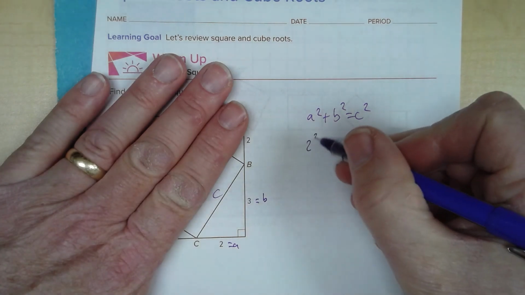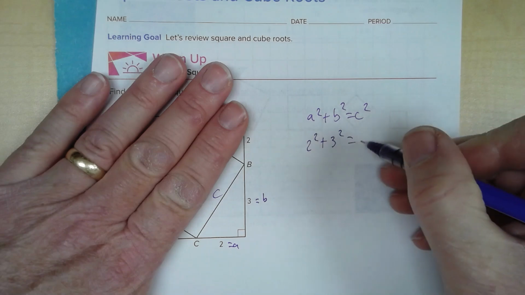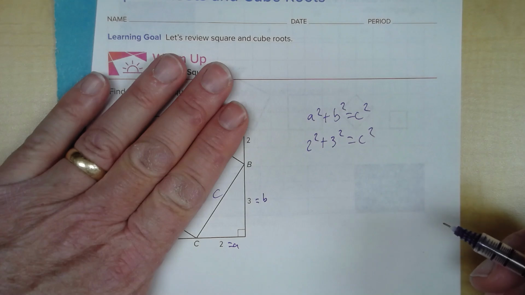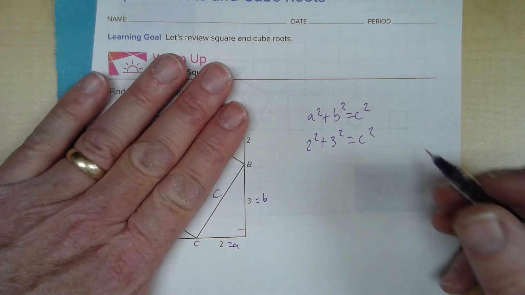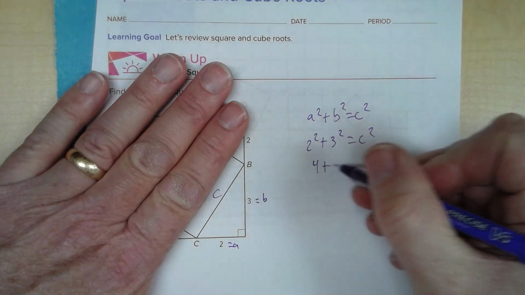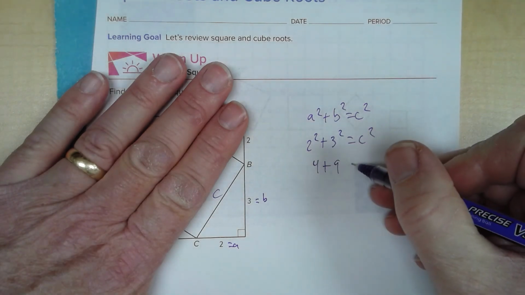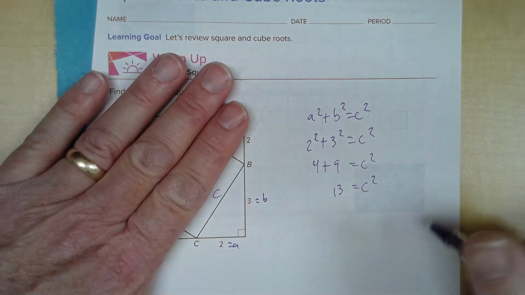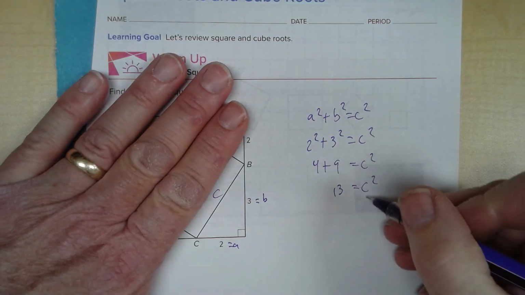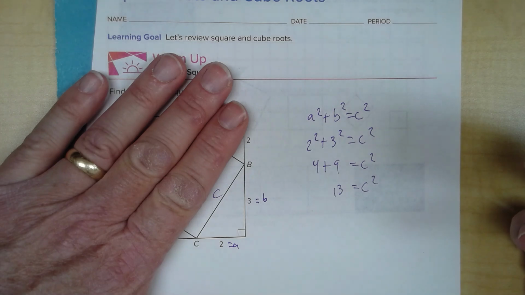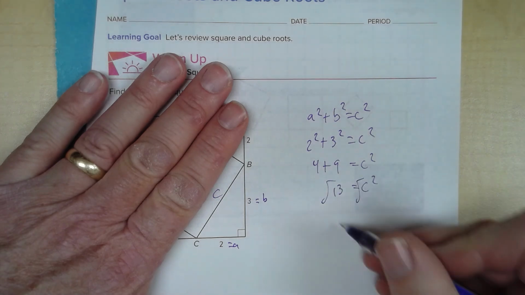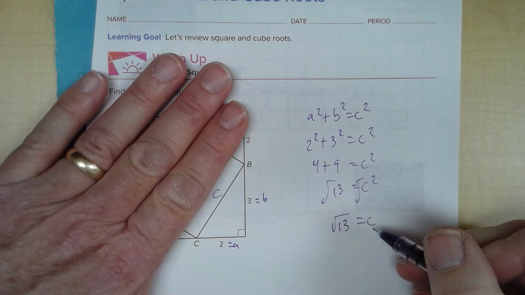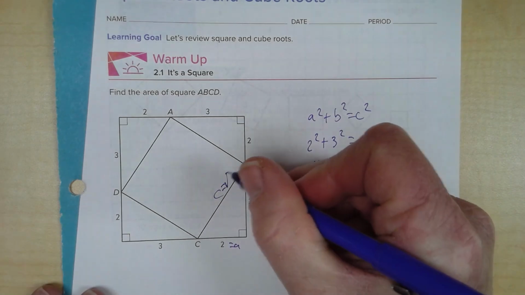So 2 squared plus 3 squared is equal to c squared. See if you can find c without me. 4 plus 9 is equal to c squared. 13 is equal to c squared. And then you take the square root. We don't need the plus or minus the square root of 13 because the side of a triangle is positive. So this is the square root of 13.